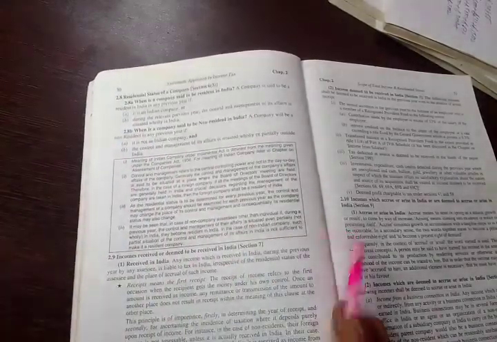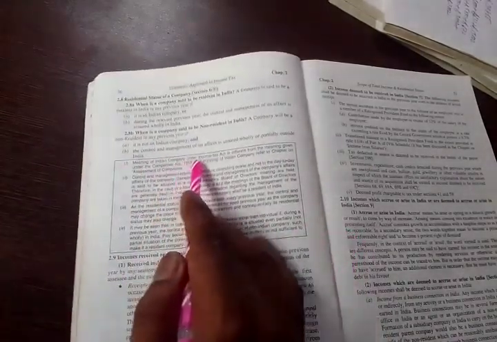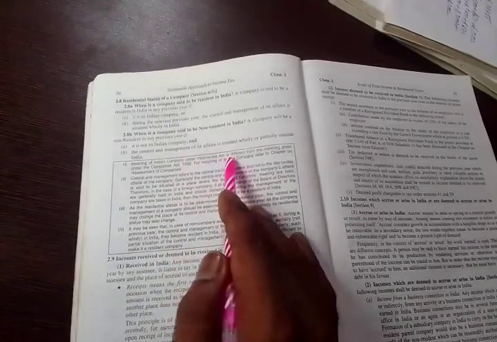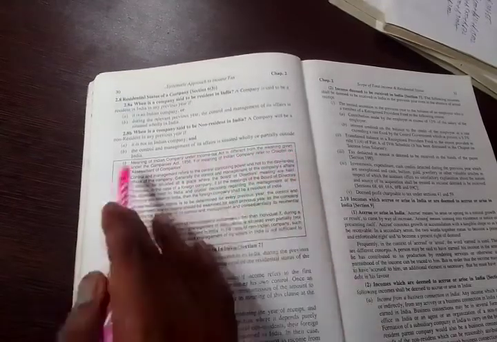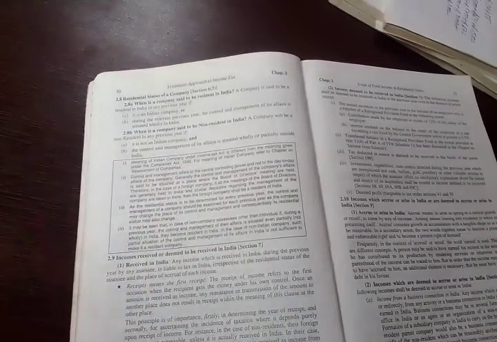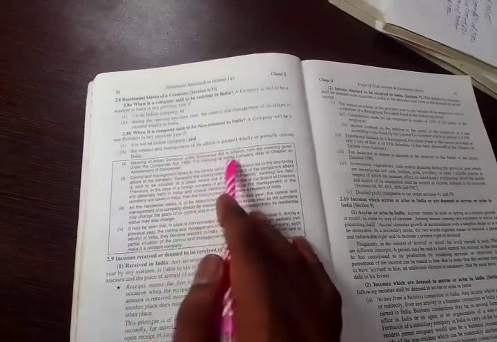ठीक है. A meaning of Indian company under Income Tax Act is different from the meaning given under the Companies Act 1956. For meaning of Indian company refer to chapter on assessment of companies.